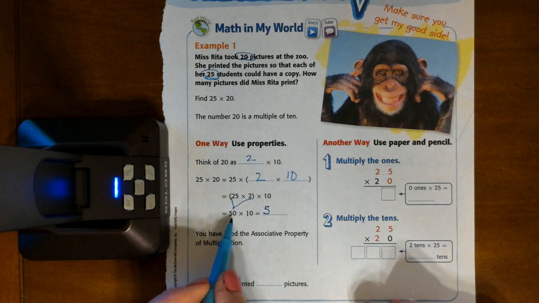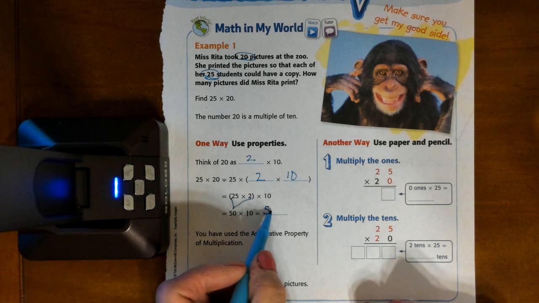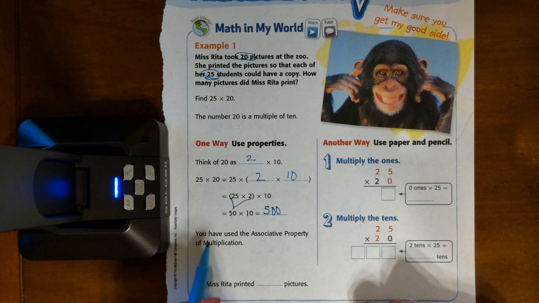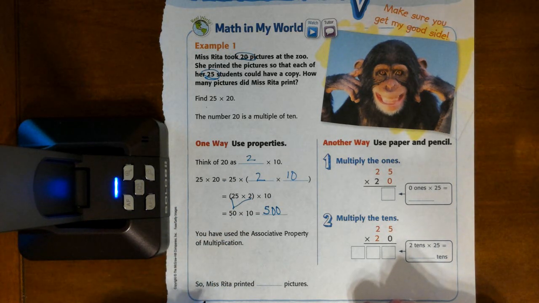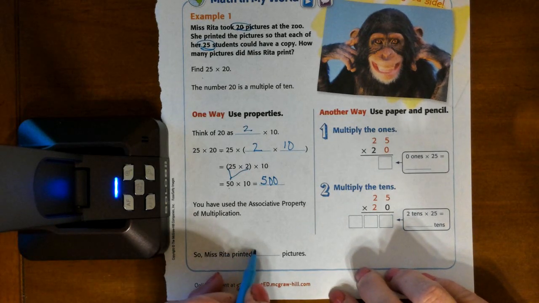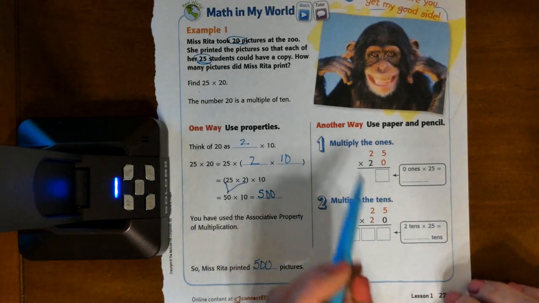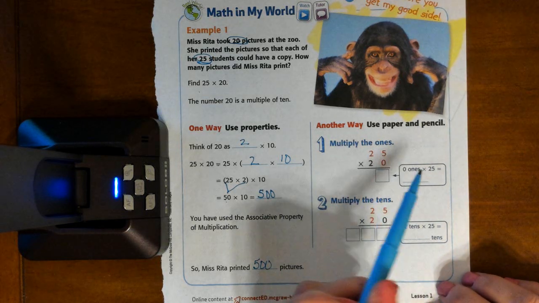50 times 10, well, the basic fact is 5 times 1, which is 5. And ask yourself, how many zeros are on the factors? And that's how many zeros should be on the product. So, Miss Rita, we've used the associative property of multiplication. So Miss Rita has printed 500 pictures.